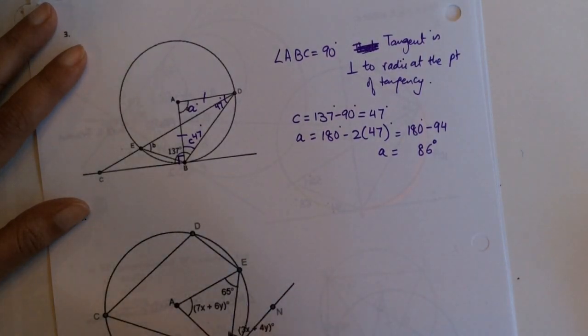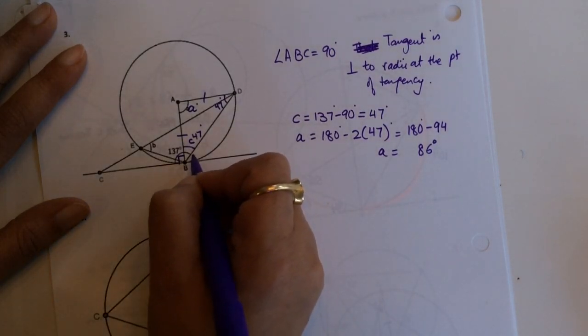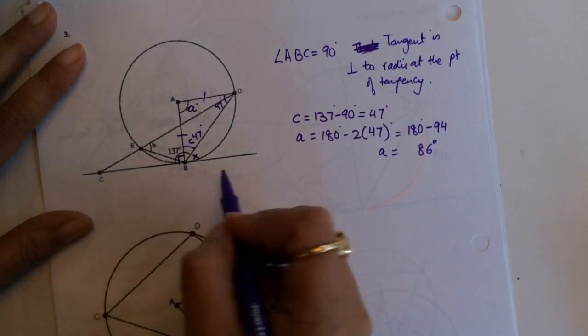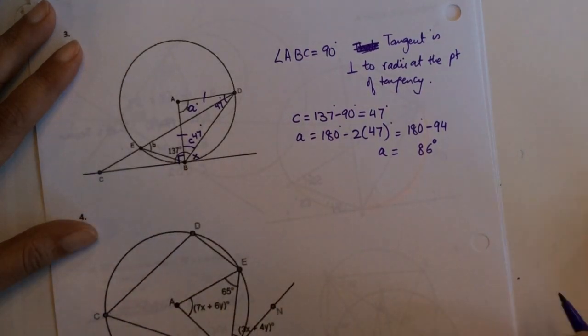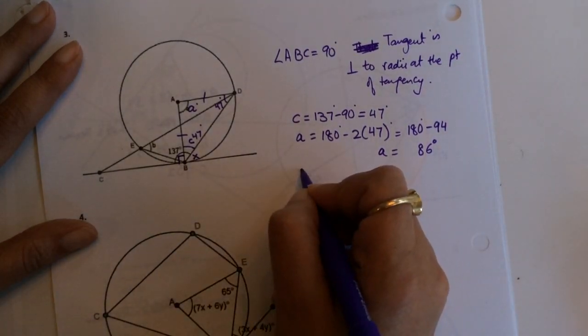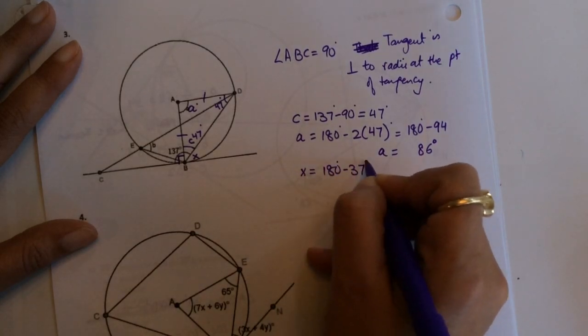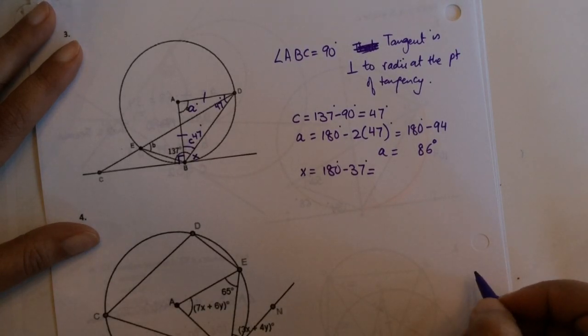How I would do this is I am going to label this angle between the secant BD and the tangent BC. I'm marking it as X. So I know X will be 180 minus 137 because 137 and X are supplementary angles.